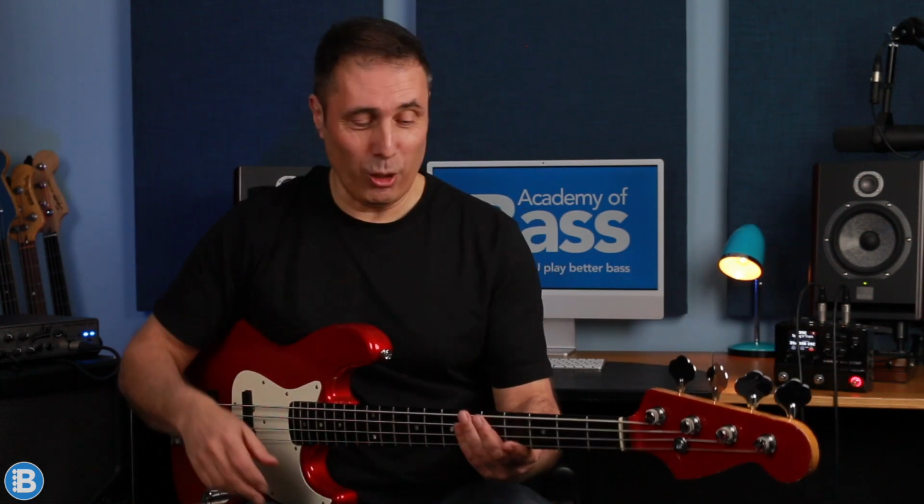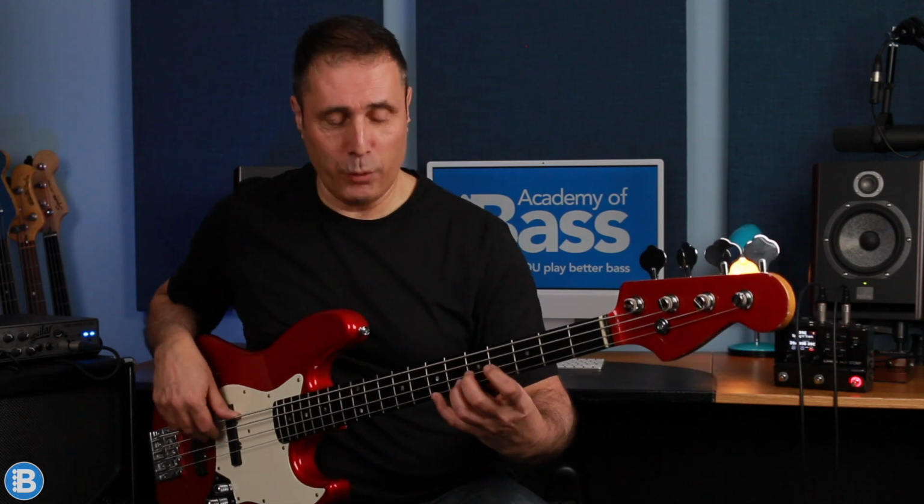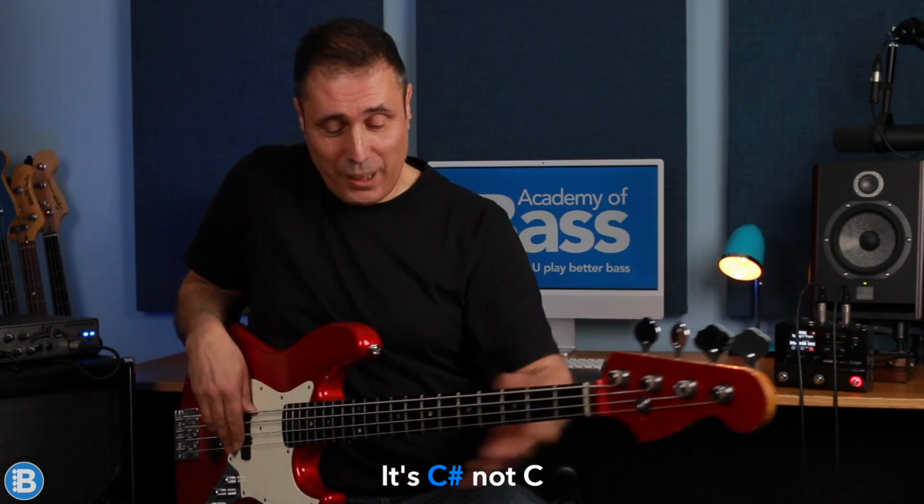And if we extend the range of the scale and take in the remaining notes, there's only two notes actually. We've got D, E, F sharp, G, A, B and C. Let's see what this sounds like.